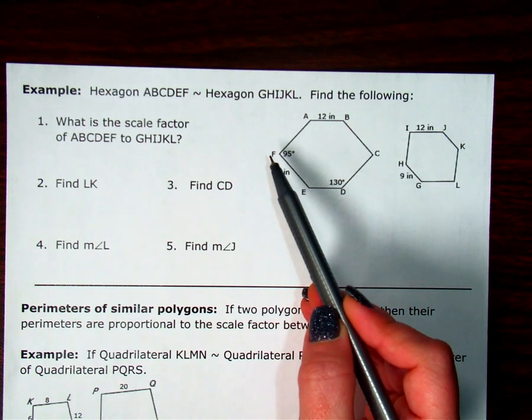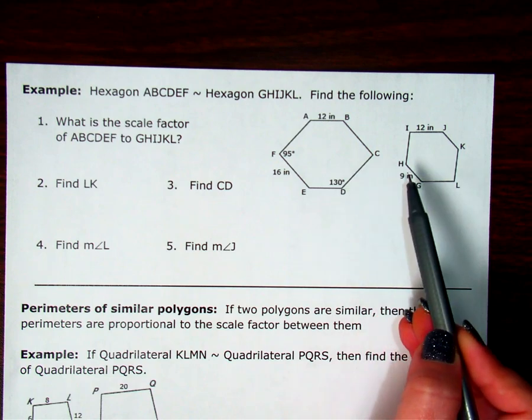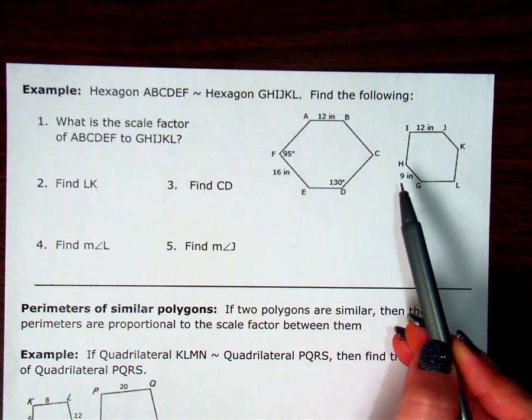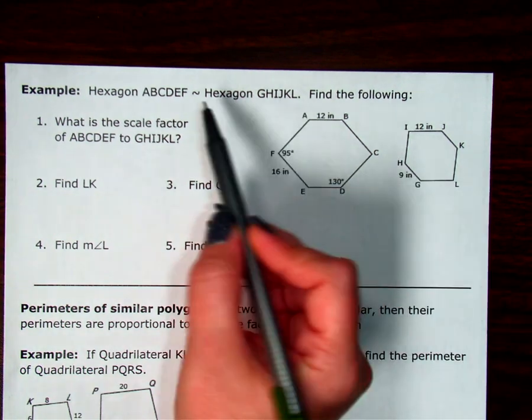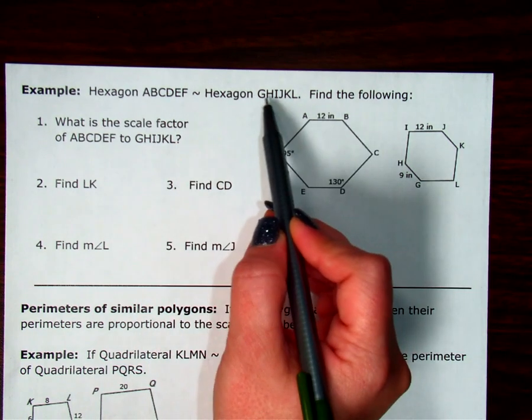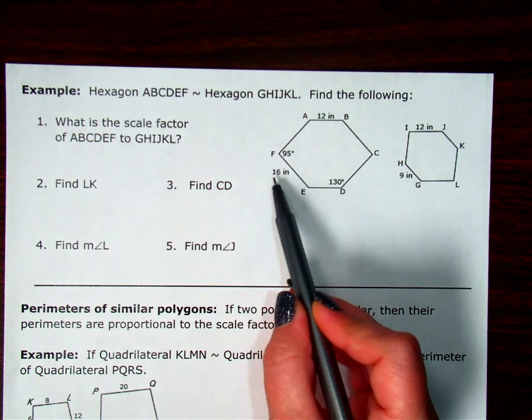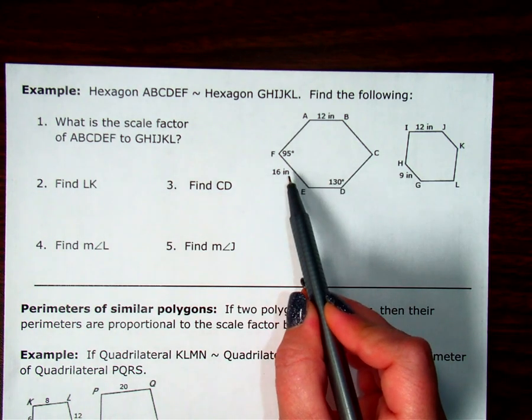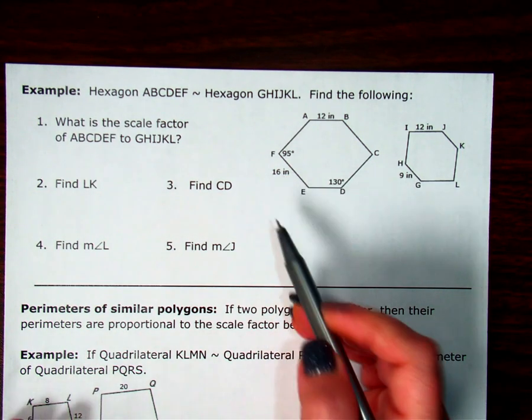And then it's tempting to say the FE matches with the HG because they're in the same position on the picture, but my FE are my last two letters and my GH are my first two letters. So these are not corresponding sides. To find the scale factor, I have to put together corresponding sides.